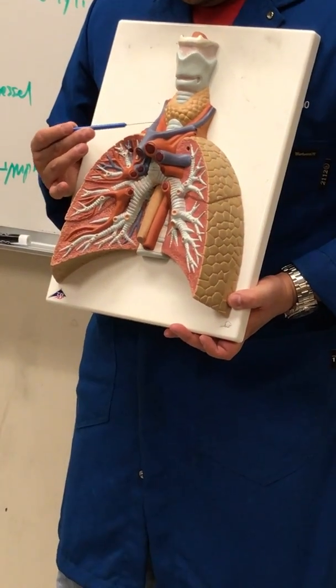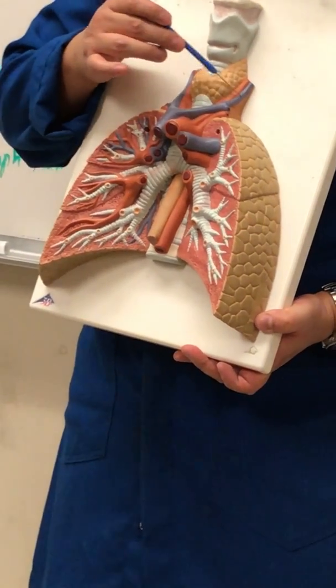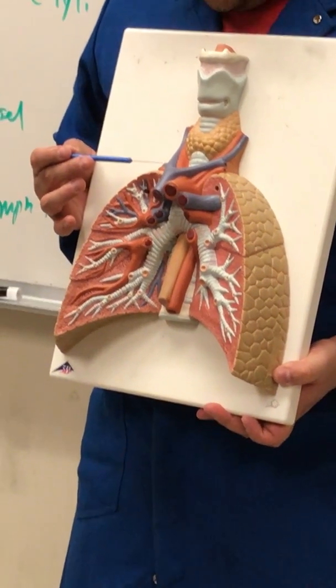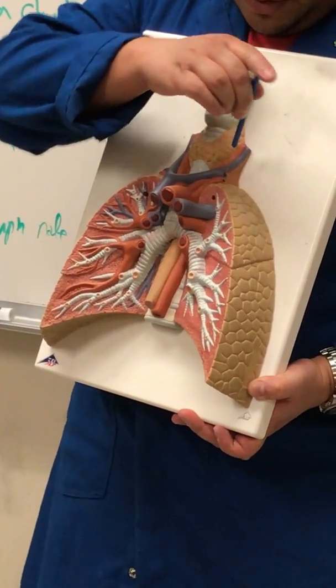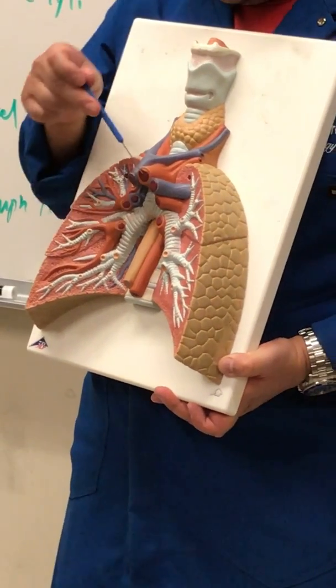This is the jugular vein. This is also the jugular vein, which means this is the right subclavian, and the one over here should have been the left subclavian. What's this one? Aorta.